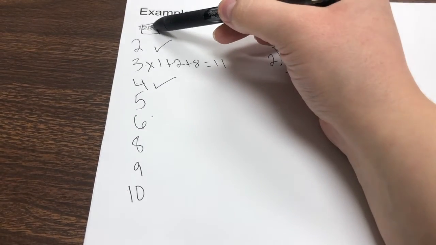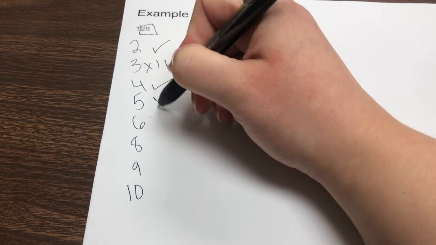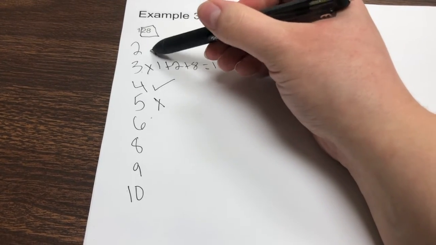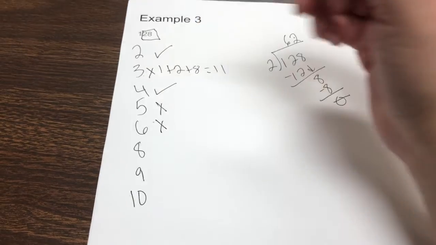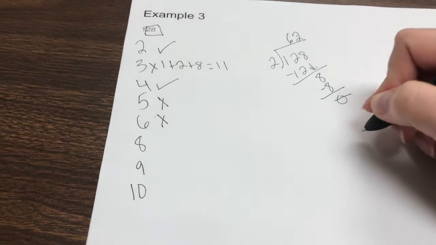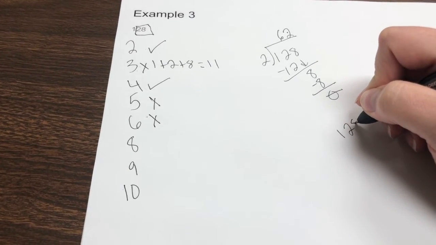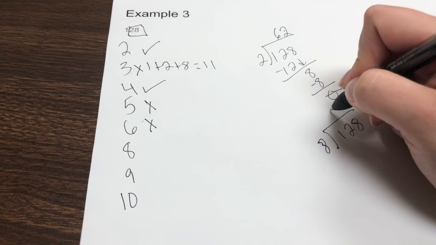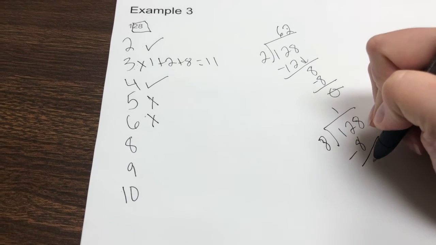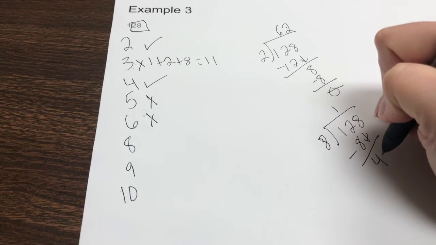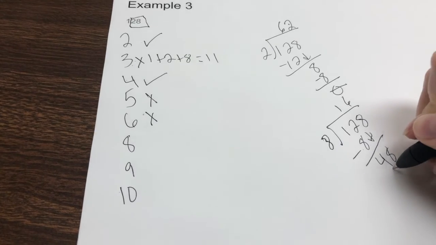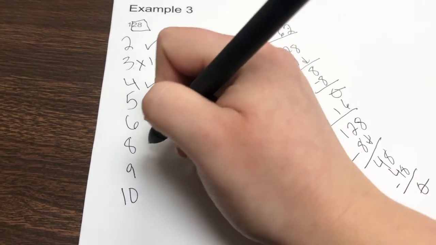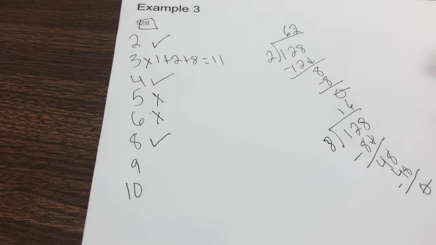Looking here, does it end in a 0 or a 5? Nope, not divisible by 5. Is it divisible by 2 and 3? Nope, so it's not divisible by 6. Looking at 8, is the last 3 digits divisible by 8? So 1 times 8, 4, and then 6 times 8 is 48. So yes, it's divisible by 8, so we can put a check.